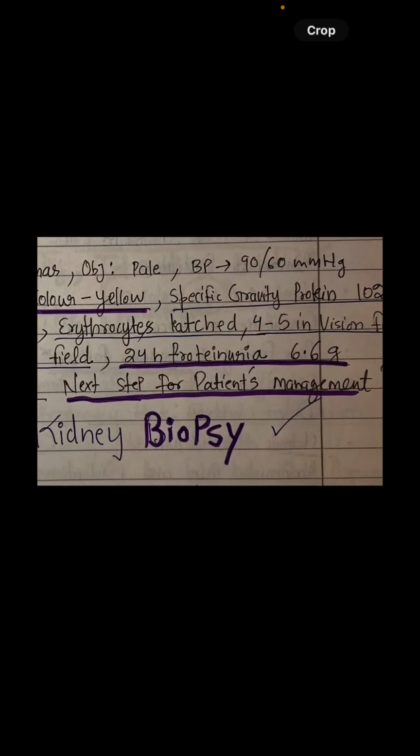Next step for patient management, sir: take a kidney biopsy, because something serious is there. We suspect a serious pathology because the 24-hour proteinuria is really severe in this case. So take the kidney biopsy and act according to the results.